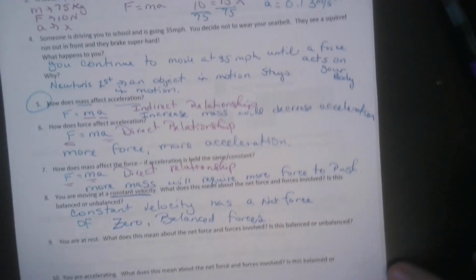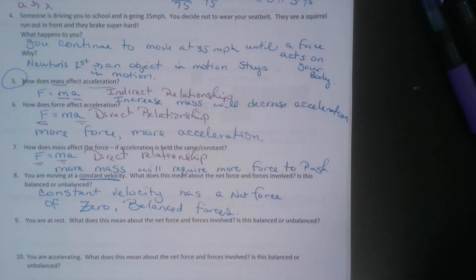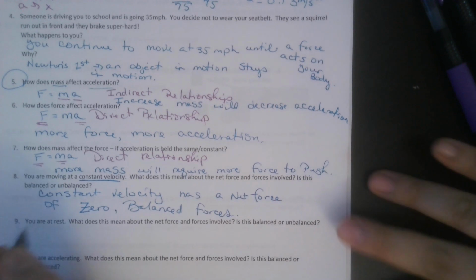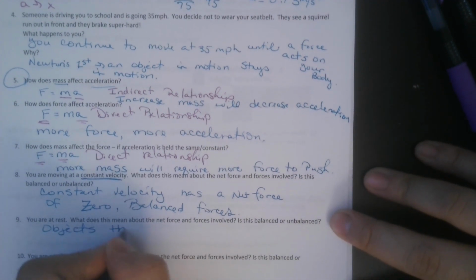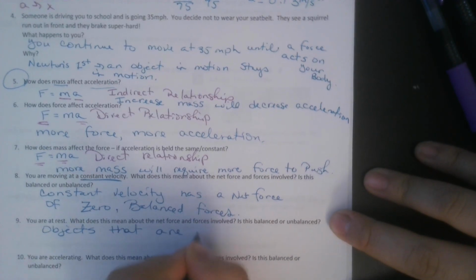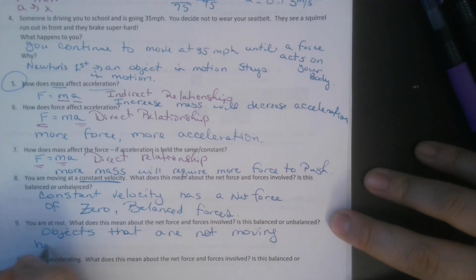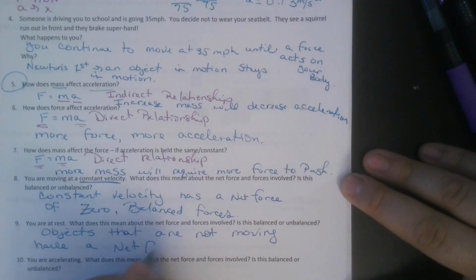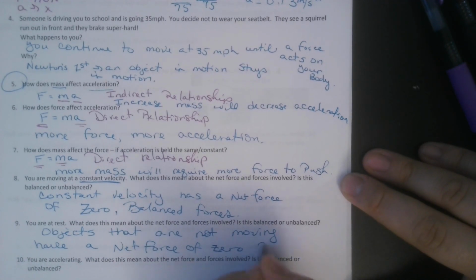Same for the rest. So these two are going to be the same. Constant velocity and at rest have no acceleration. And because there's no acceleration, we're going to have net force of 0 and balanced forces. So objects that are not moving have a net force of 0. And these are balanced forces.